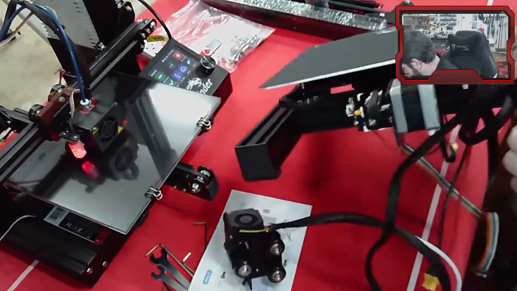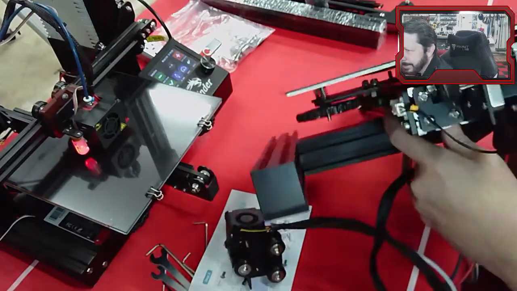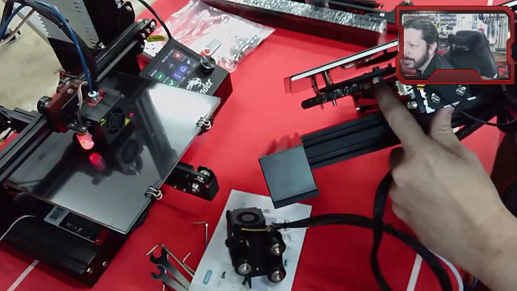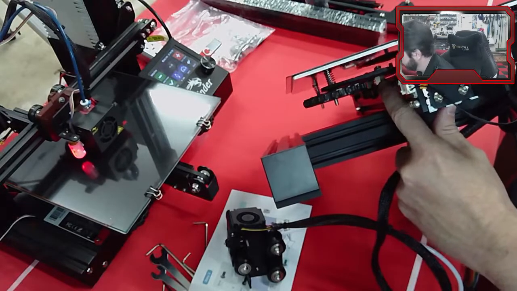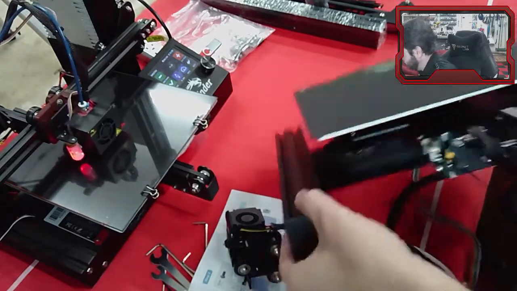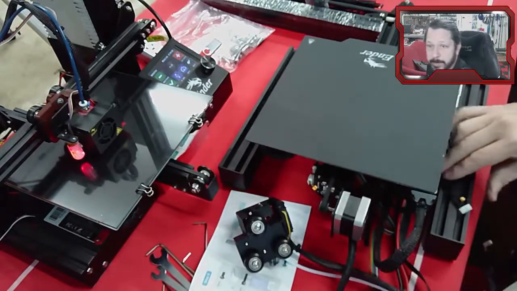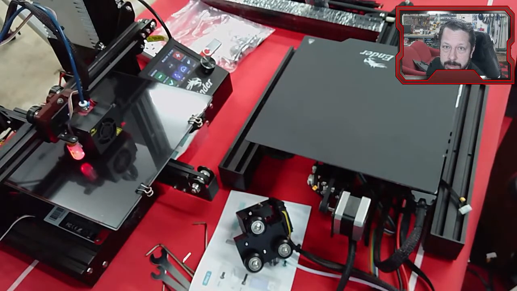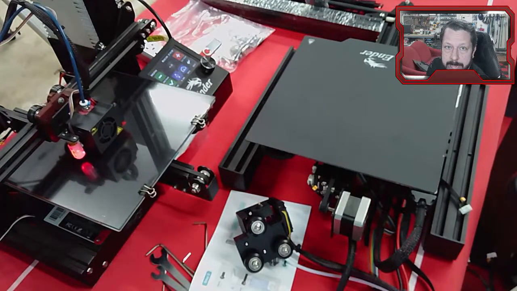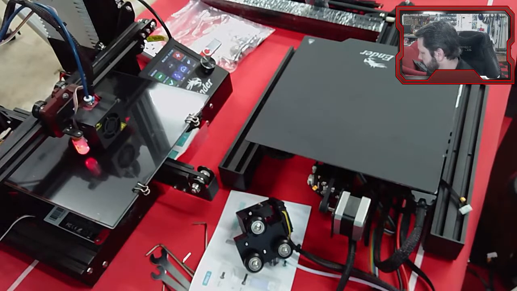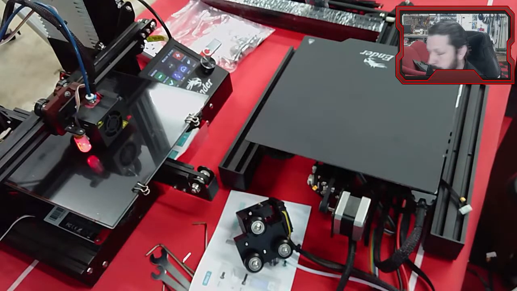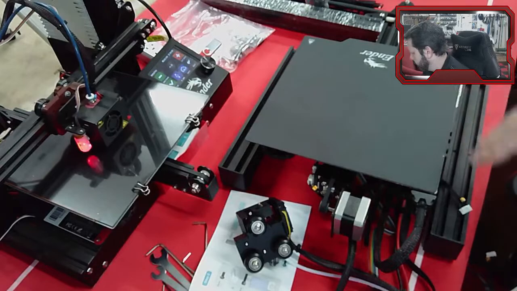Underneath here, right there you can see it. Those two, that one has a hex shape, and the one behind it has a hex shape. Those are eccentric nuts, meaning that they have a hole in them, but it's not centrically located with the outer part of the nut. And so you can turn those and bring those wheels in.